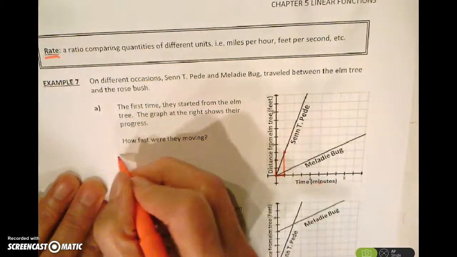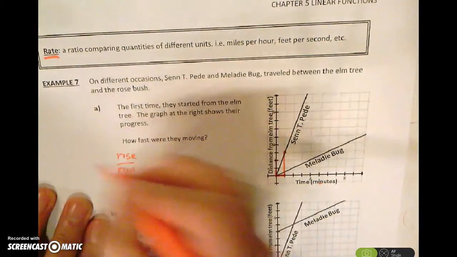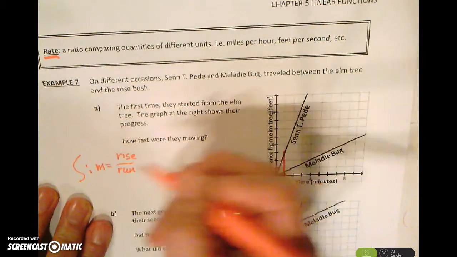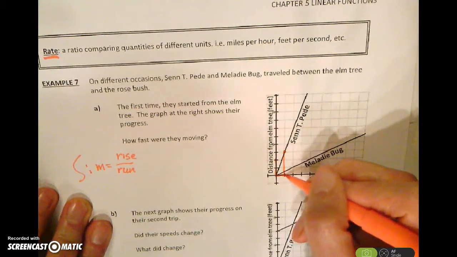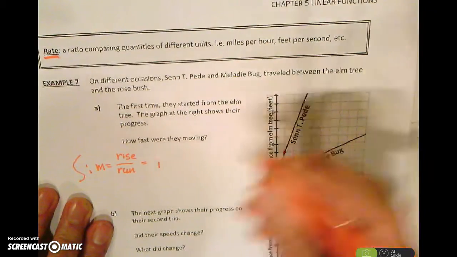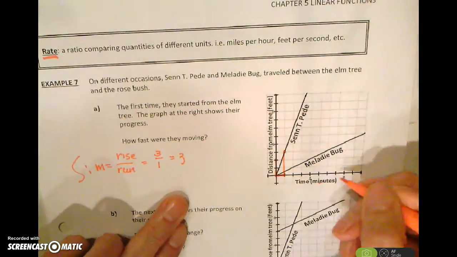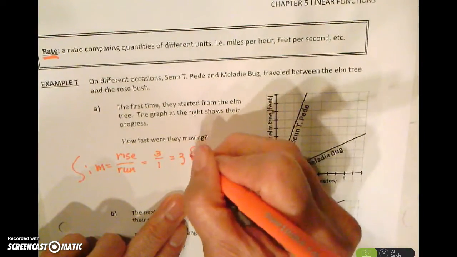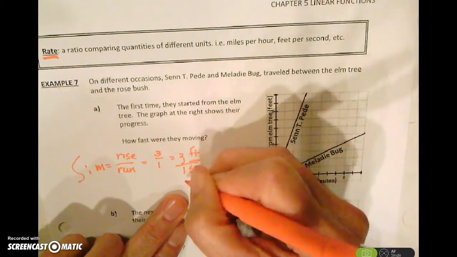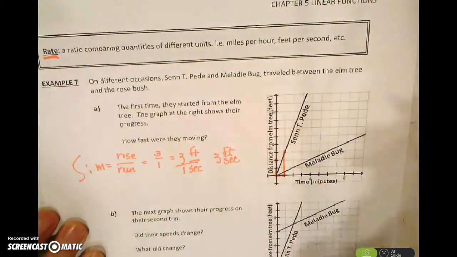So we're going to do rise over run, and this is going to be Centipede, so I'm going to put S here, and then slope, m, is going to be equal to rise over run. So the run is going to the right 1, and then up 1, 2, 3, with a rise of 3. So Centipede is going 3, and this was feet per 1 second. And so then we can reduce that to be 3 feet per second.